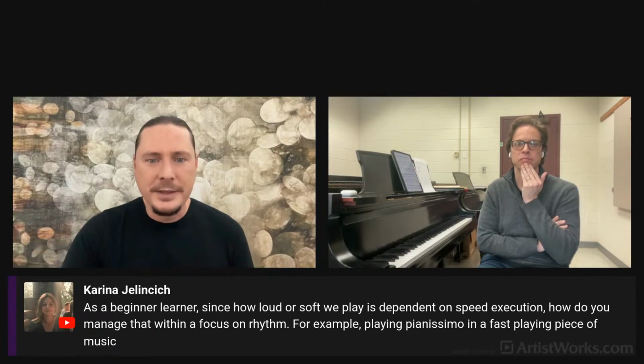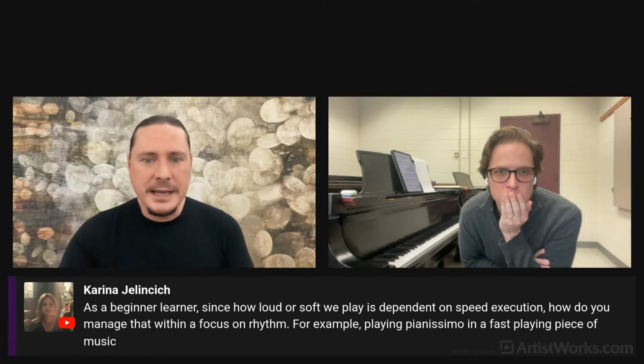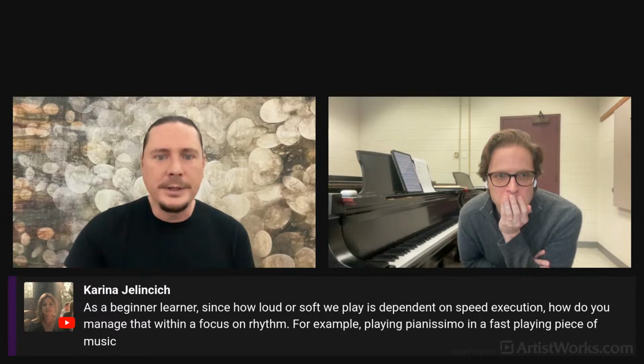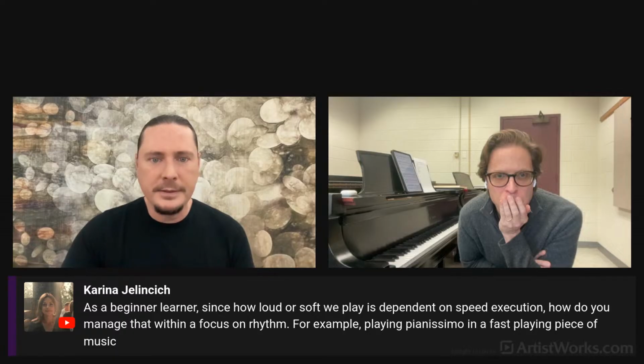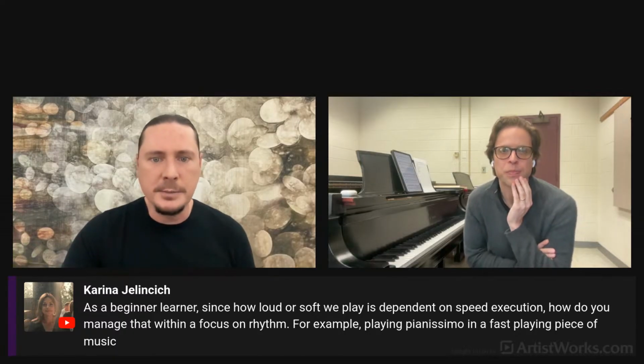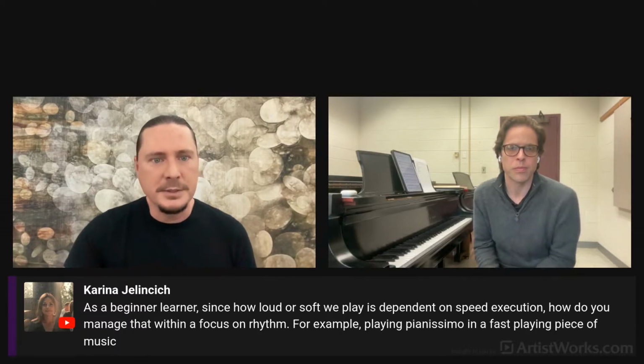She's asking about playing pianissimo in a fast piece. I'll post the question here for you. As a beginner learner, since how loud or soft we play is dependent on speed execution, how do you manage that within a focus on rhythm? For example, playing pianissimo in a fast piece of music.